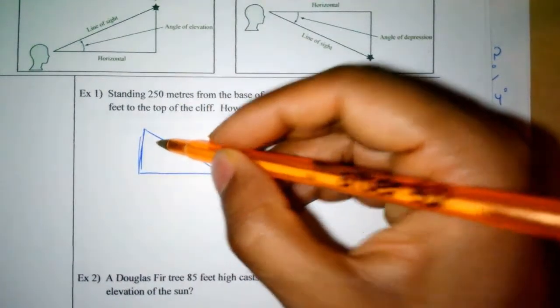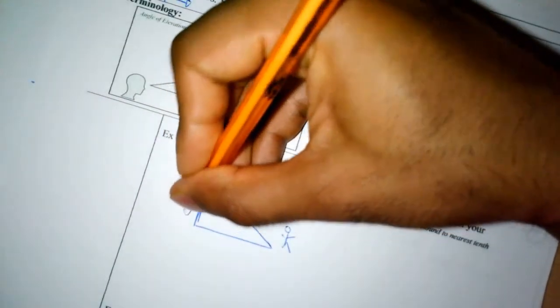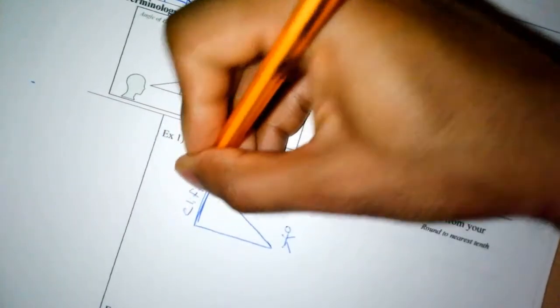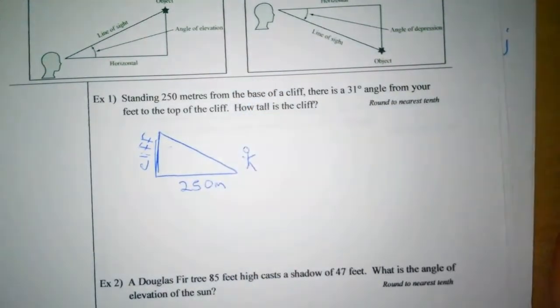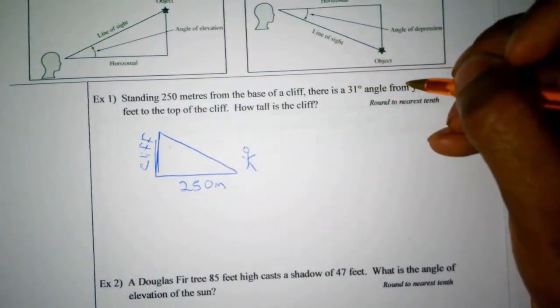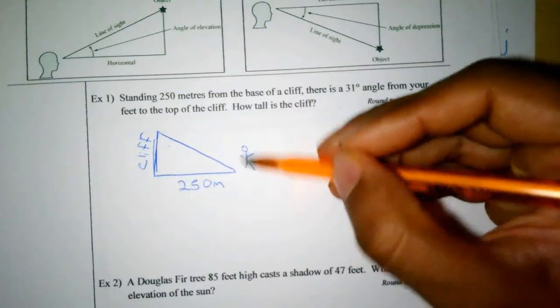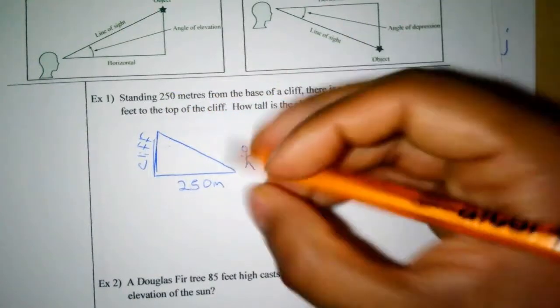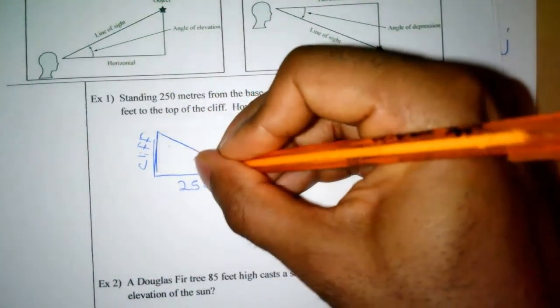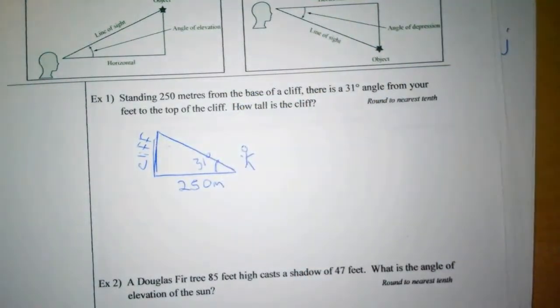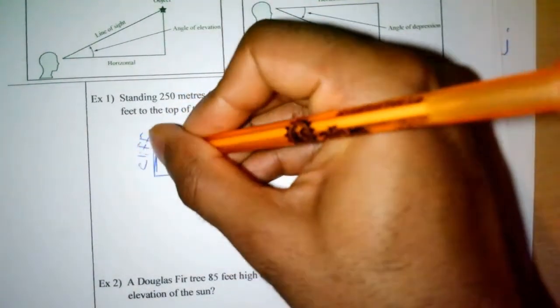This is the cliff, remember? So I'll even write it: cliff. He's standing 250 meters from it. There's a 31 degree angle from your feet. That's why I drew it at the bottom, not at his eye. So from his feet to the cliff, this angle is 31 degrees. And it's asking how big the cliff is, so this is what we need to find out.